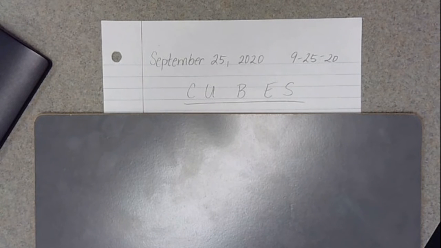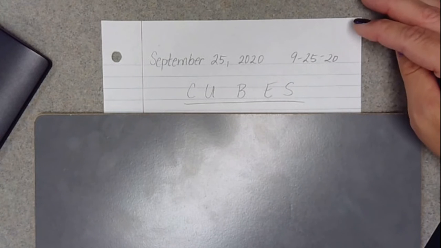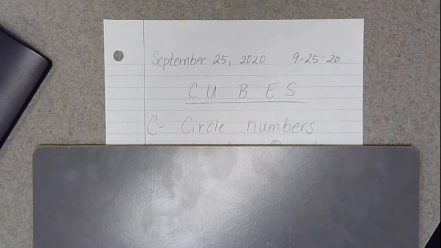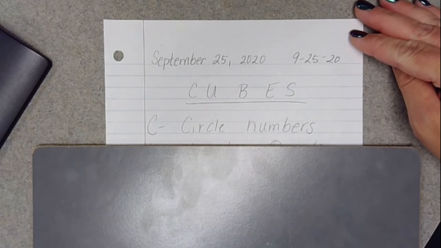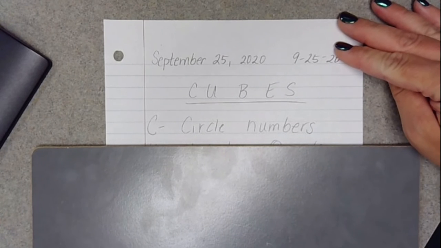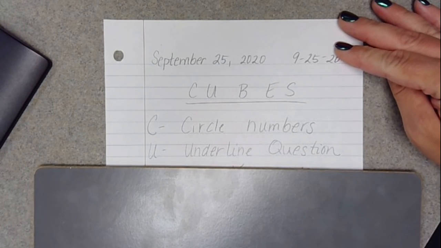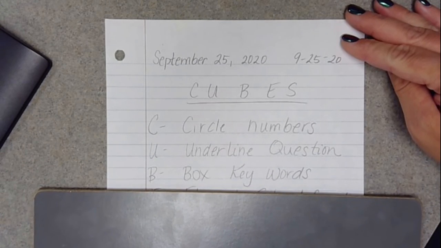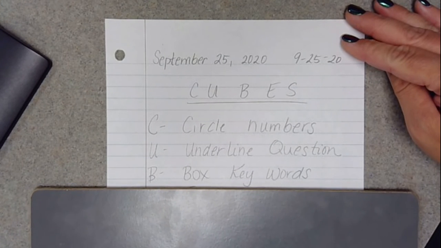it is just that word, CUBES, C-U-B-E-S. And we're going to use each one of these letters to remind us to do something. First, the C stands for circle the numbers. First, you're going to circle the numbers in the problem. Remember, if I'm going too fast, you can always give it a pause. U means you're going to underline the question. B, you're going to put a box around key words.